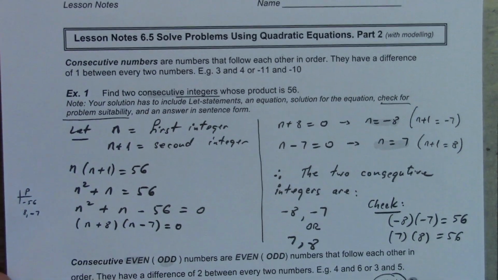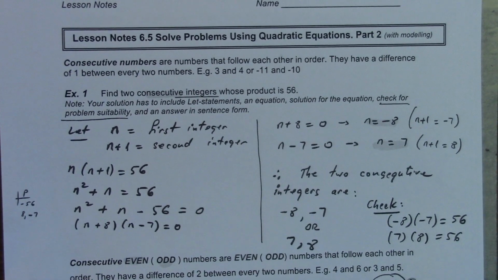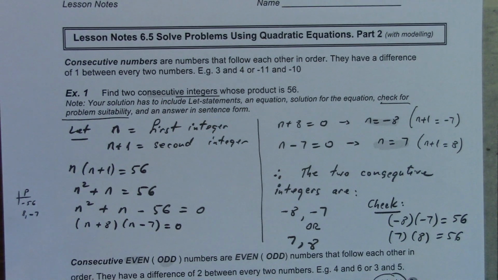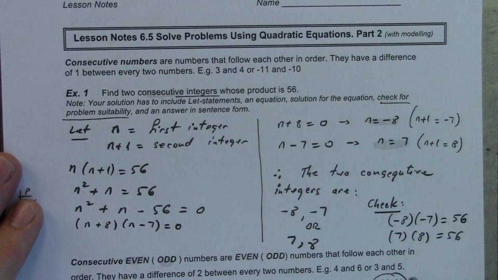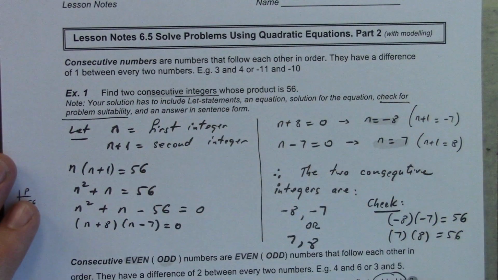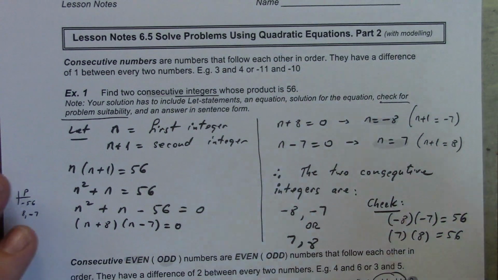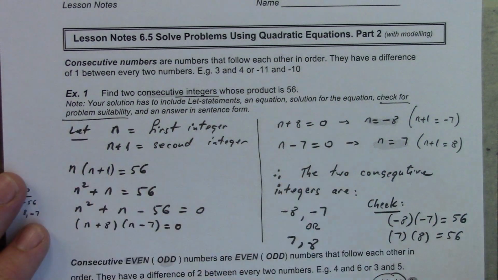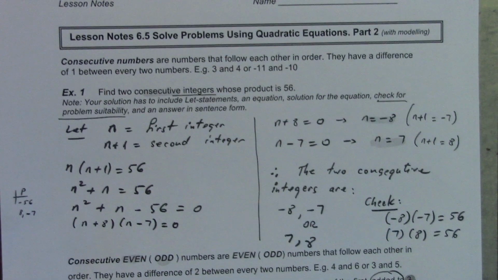This is lesson 6.5. We're solving problems using quadratic equations. The way we're going to solve some of these problems is to use consecutive numbers. Hopefully consecutive numbers are pretty clear, but basically they are numbers that have a difference of 1 between them, right? Every two numbers. So like 3 and 4, negative 11, negative 10. Those are consecutive numbers. 8 and 9, right? Any two numbers that have one number between them.